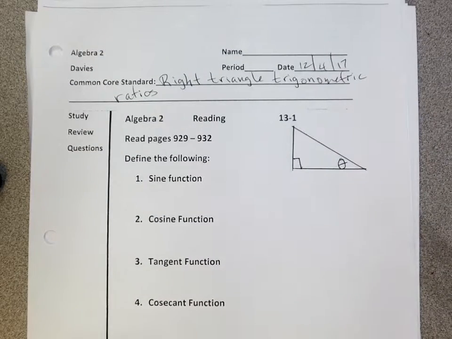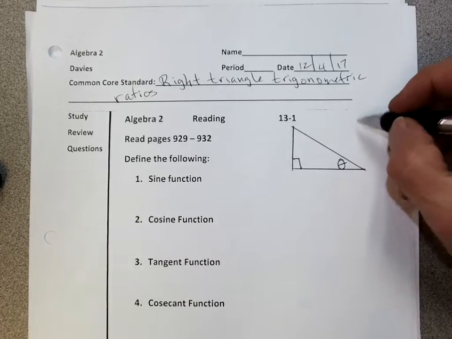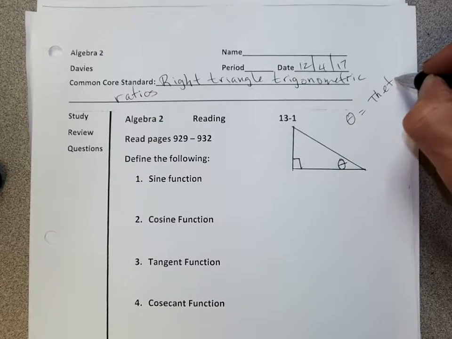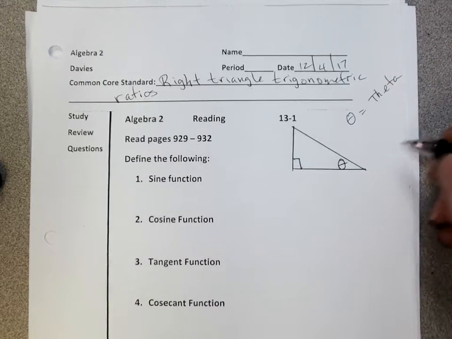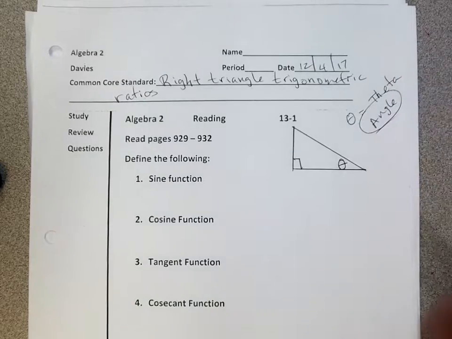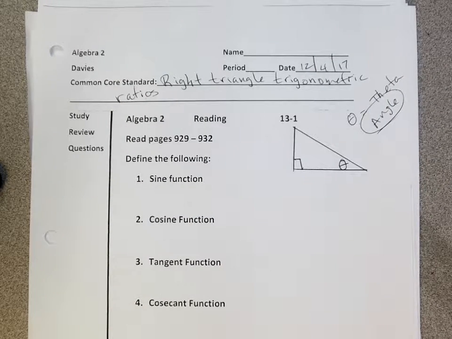This little symbol, Madison, Shayla, here we go. The symbol we call theta, but it's just a fancy Greek letter. For us, it means angle, okay? So when you see this symbol, it's the angle. If you look up here on the board, you see the sine, cosine, tangent, theta. Theta means the angle, okay?